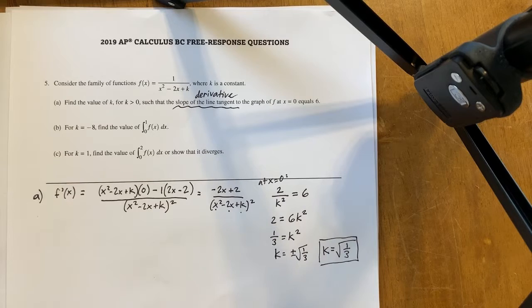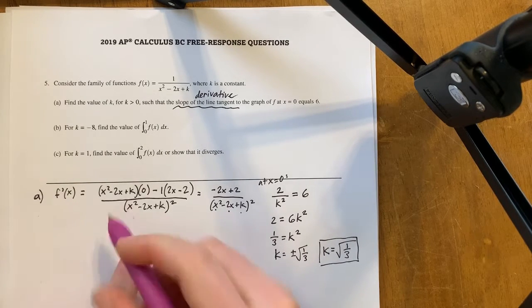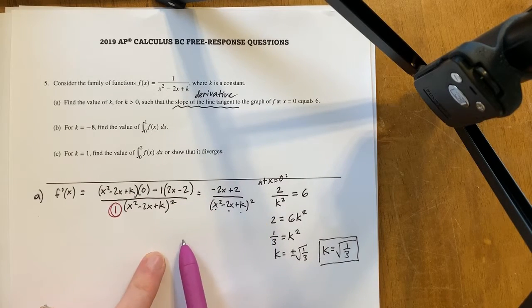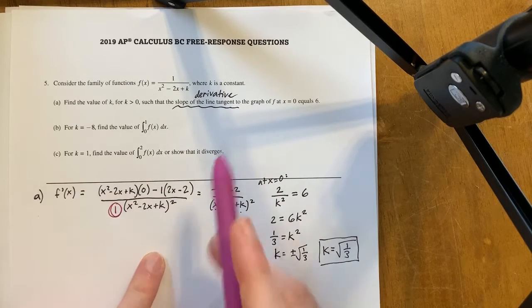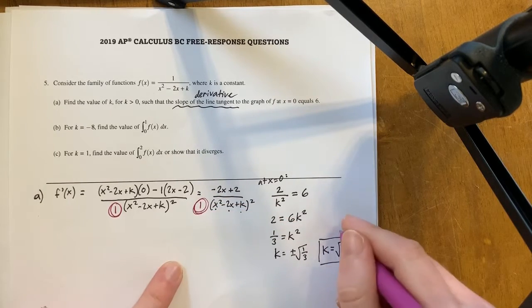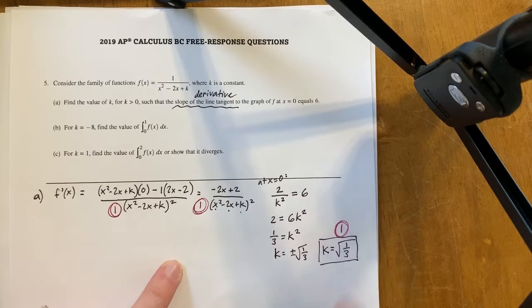This was a 3-point question. You got 1 point for having the denominator of f prime. Not sure why they separated it. You got another point for having the entire f prime in any form, I believe. And then you got a 3rd point for your final answer.